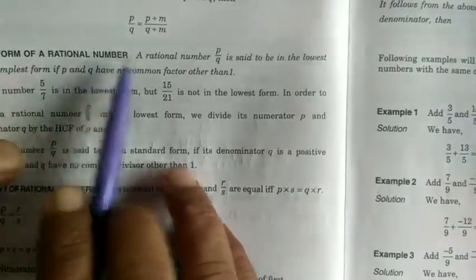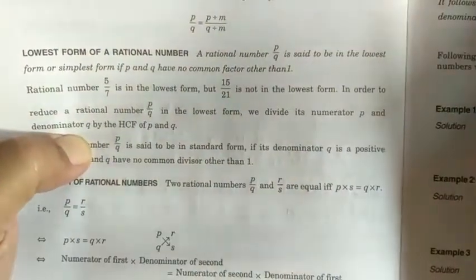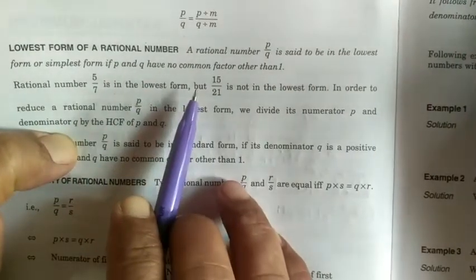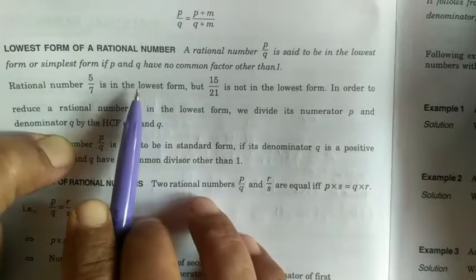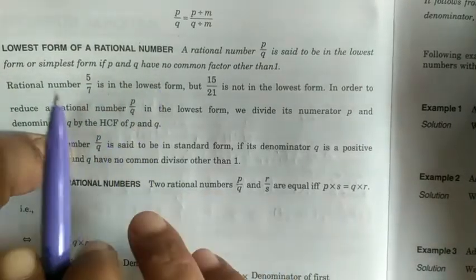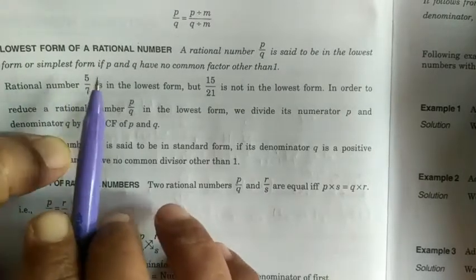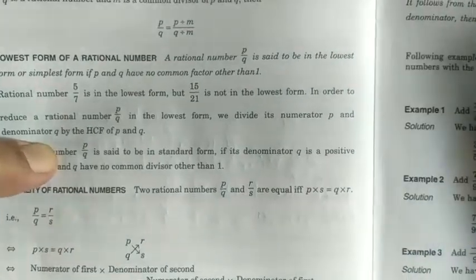Now the next point regarding this syllabus is the lowest form of a rational number. You little aspirants of standard 8, in this point I will describe those terms which you do not know regarding this, or you are still not aware of those methods. Lowest term, lowest form of a rational number.